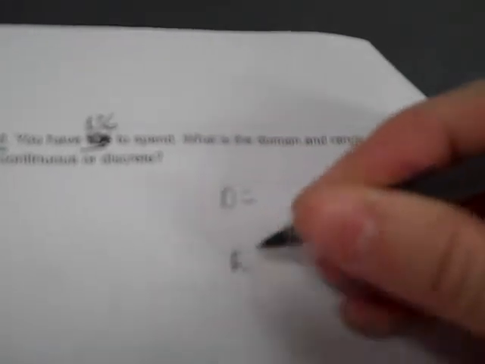Okay, next one. The graph is optional. Only use it if it helps you. Okay, I want you to do me a favor. Can you please change that $35 to a $36, please? It says peanuts cost $6 per pound. You have $36 to spend. What's the domain and range of the situation? Then is it continuous or discrete?